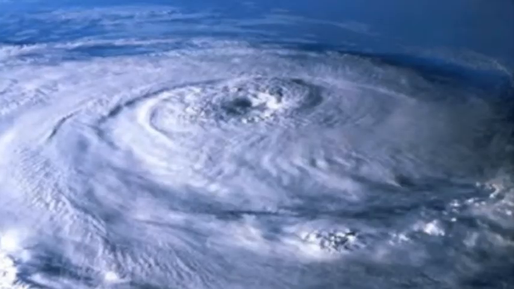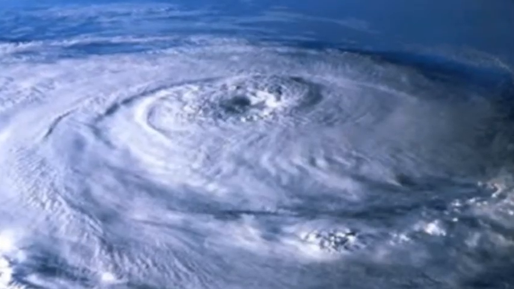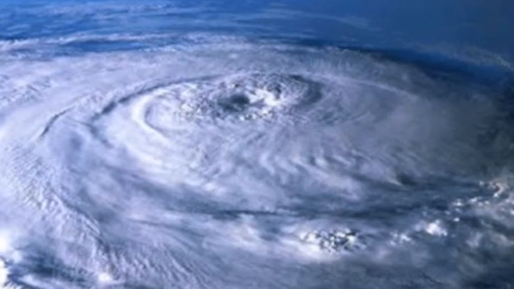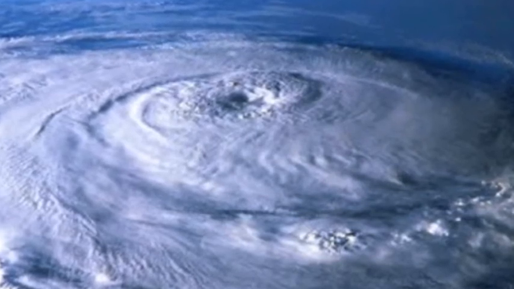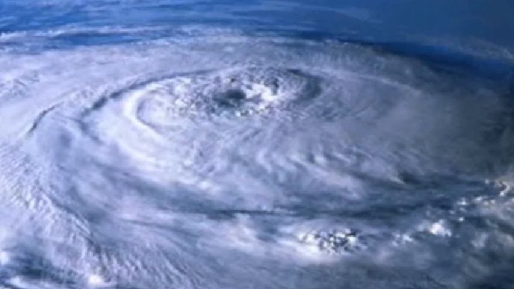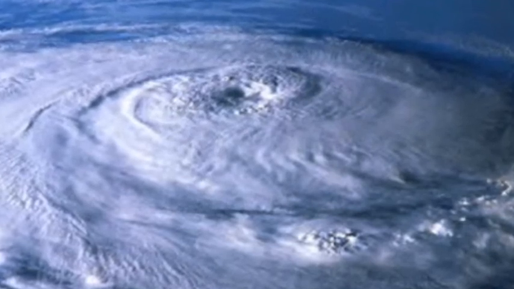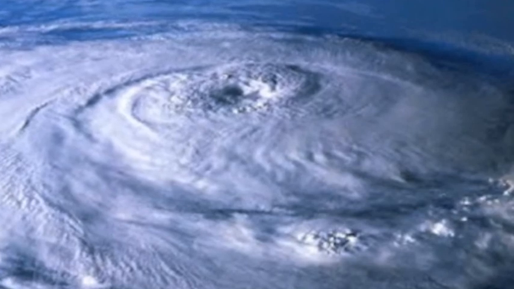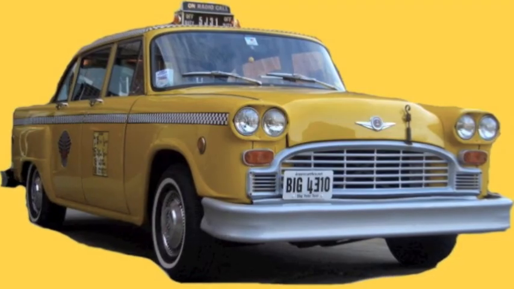You may have heard a weather reporter or the radio talking about areas of low and high pressure. These areas of different pressure affect weather, like cyclones.